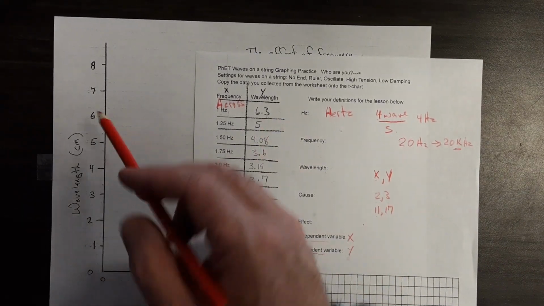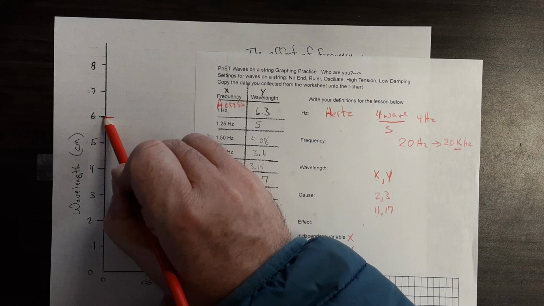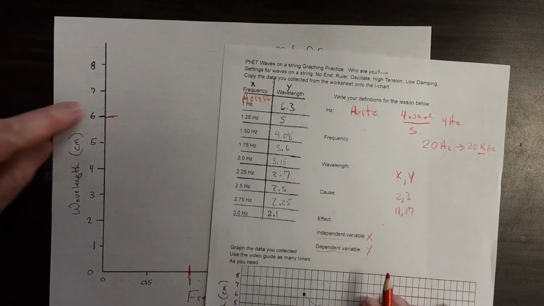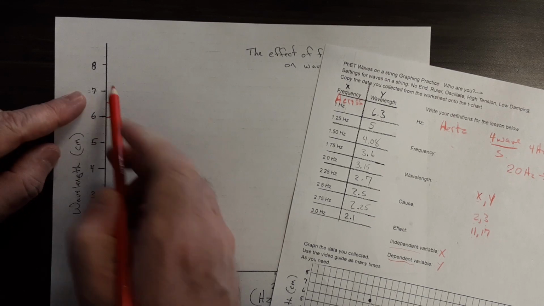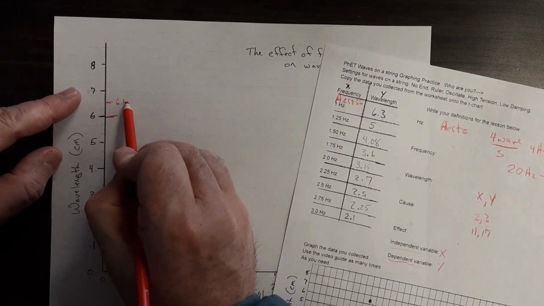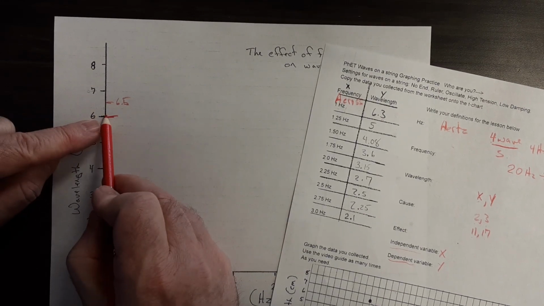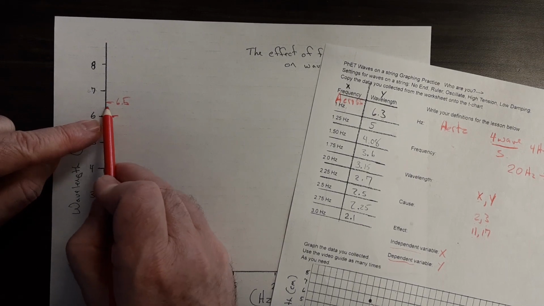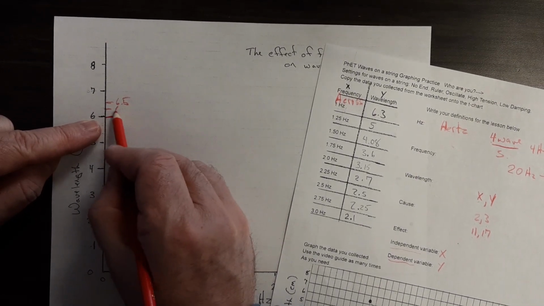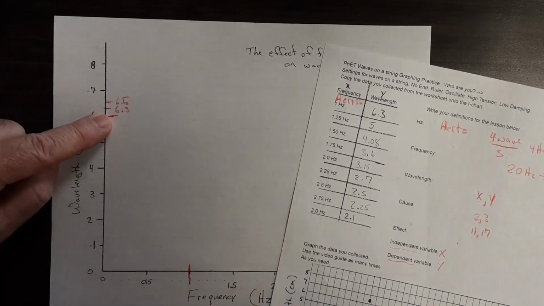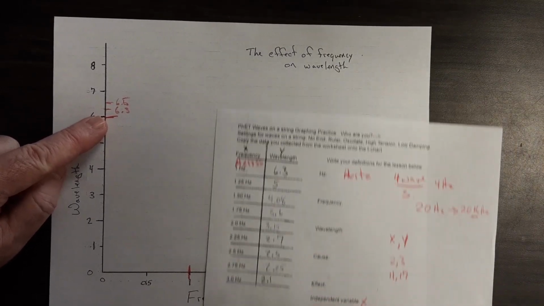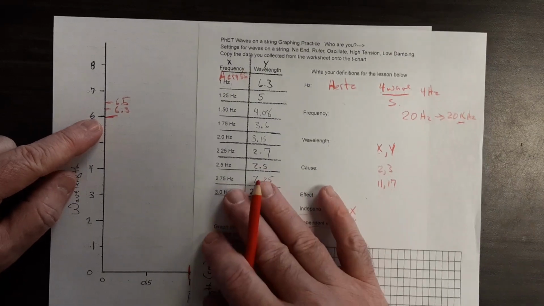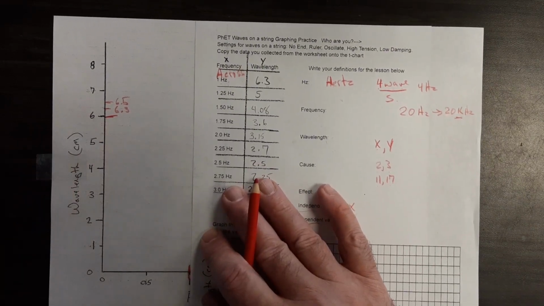So here's 6. Now, a lot of kids were telling me today, well, I don't know where the 0.3 is. It's not labeled. Well, halfway would be 6.5. 6.3 is going to be somewhere in between these two. Let's just call that 6.3. And you know what? If it's not exactly 6.3, who cares? It's our graph.